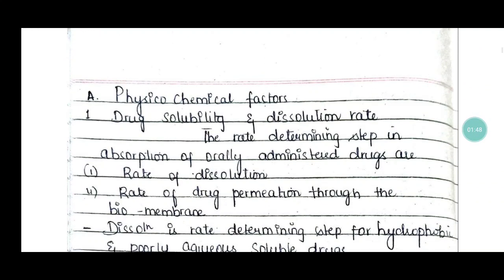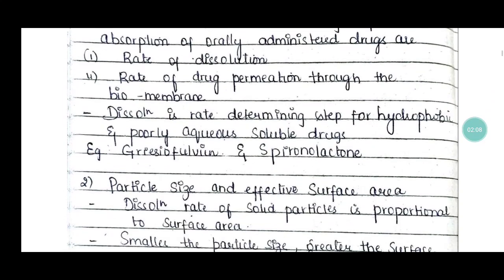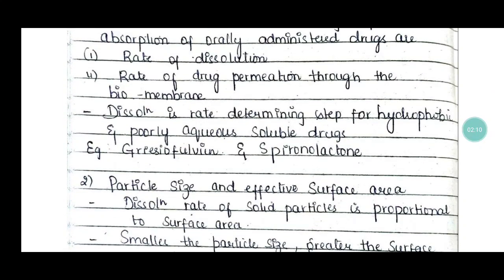So I'll start from A, physicochemical factors, that is drug solubility and dissolution rate. The rate determining steps in absorption of orally administered drugs are: number 1, rate of dissolution, and number 2, rate of drug permeation through the biomembrane. So dissolution is the rate determining step for hydrophobic and poorly aqueous soluble drugs.